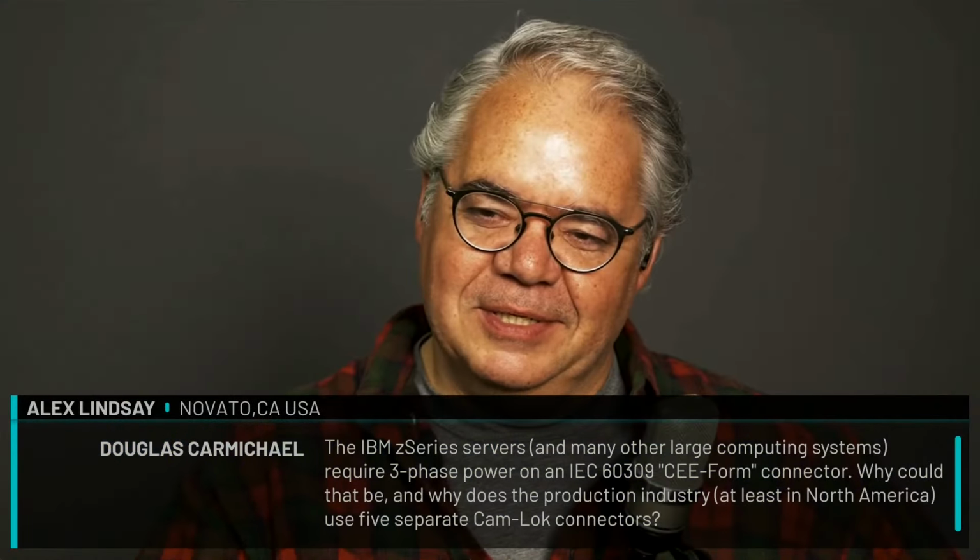Next question. And the next question from Douglas Carmichael. The IBM zSeries servers and many other large computing systems require three-phase power on an IEC 60309 CEE-Form connector. Why could that be? And why does the production industry, at least in North America, use 5 separate Cam-Lok connectors? It's outside of my skill set. We'll wait for someone. Well, maybe we'll get somebody that can talk about power. I don't know.